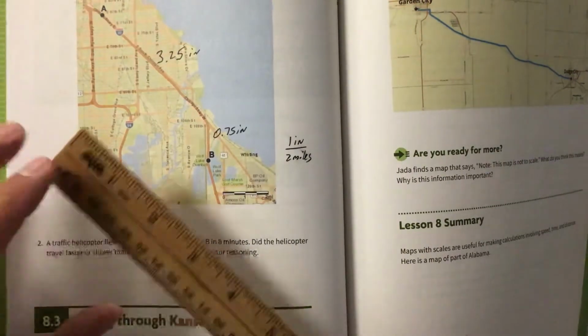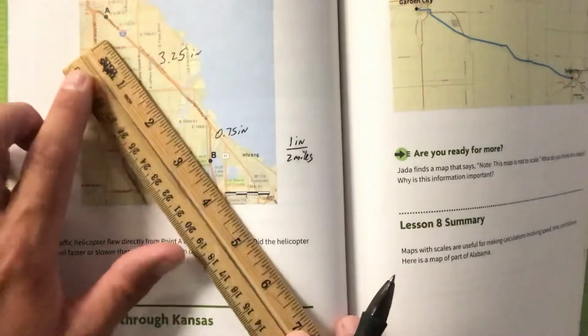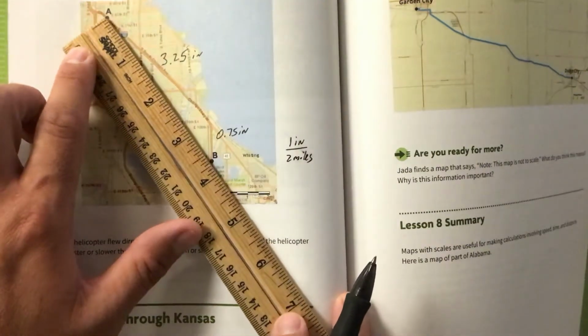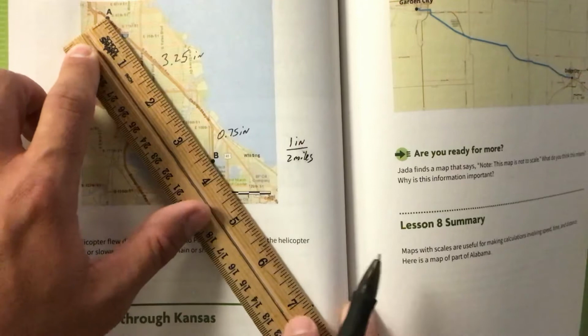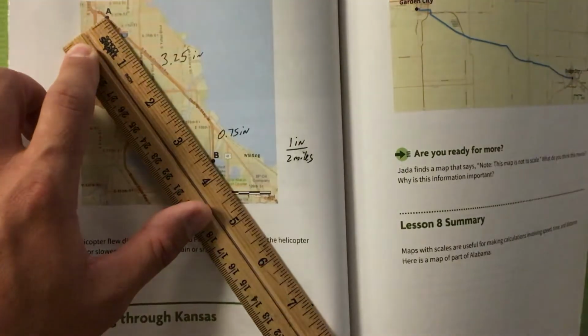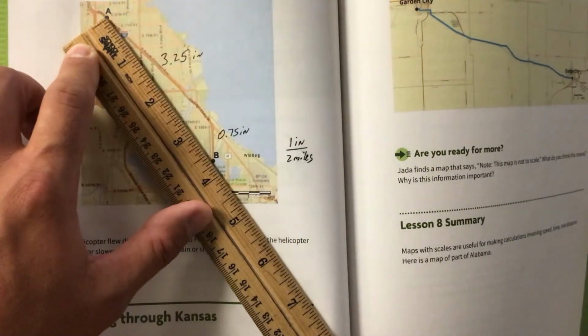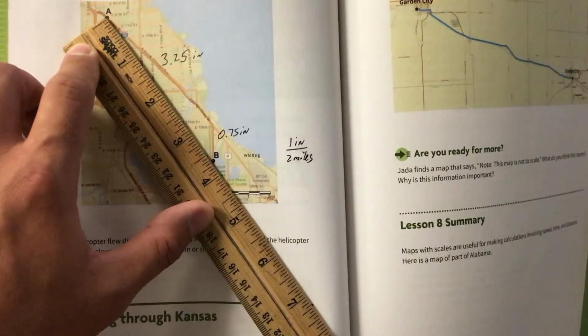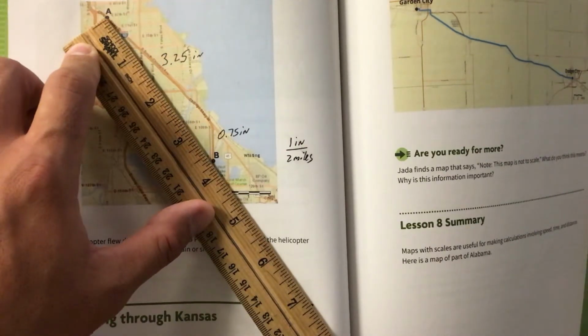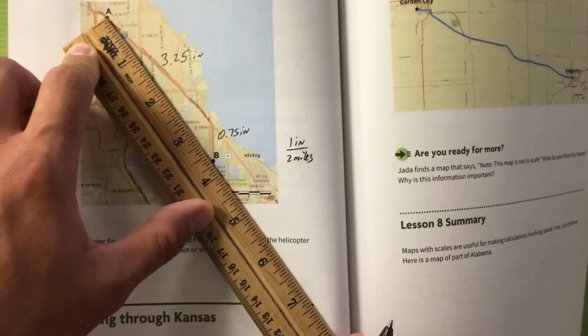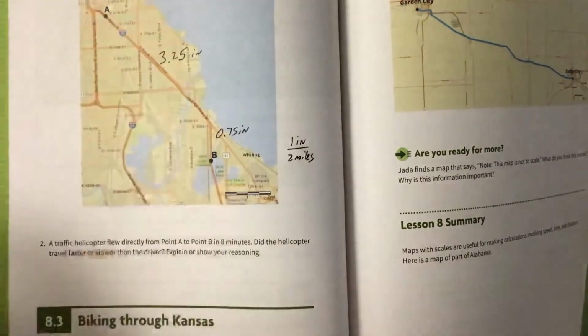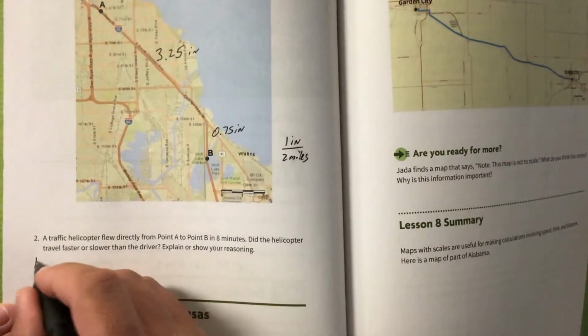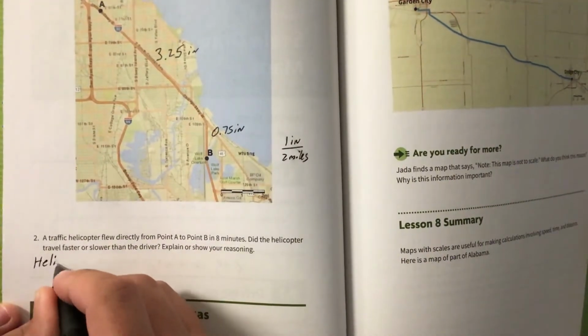All right, so let's measure from A to B. Now the helicopter doesn't have to follow the road. Okay, so what's that distance? In inches. 3 3/4, 3.75. Okay, so I'll put a little helicopter.